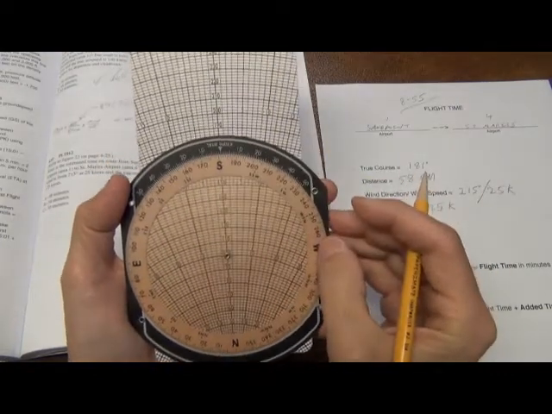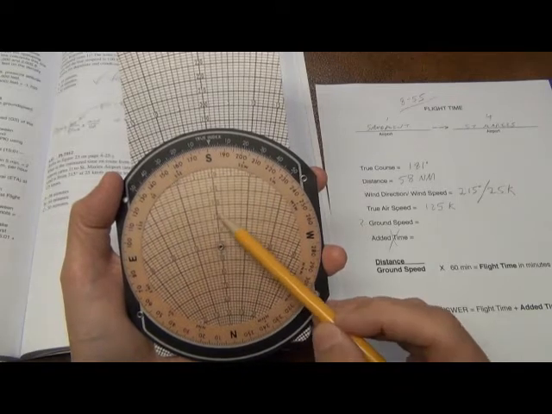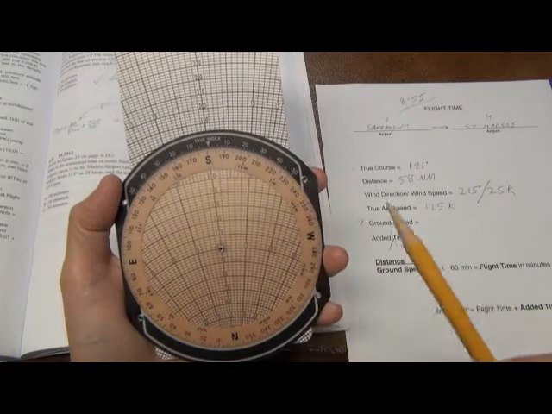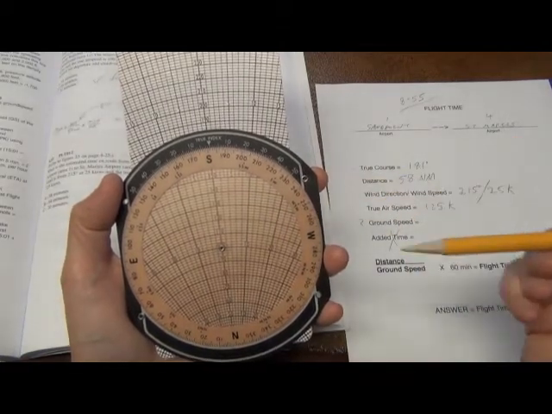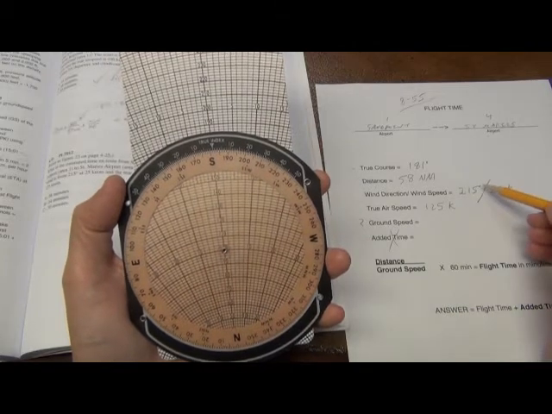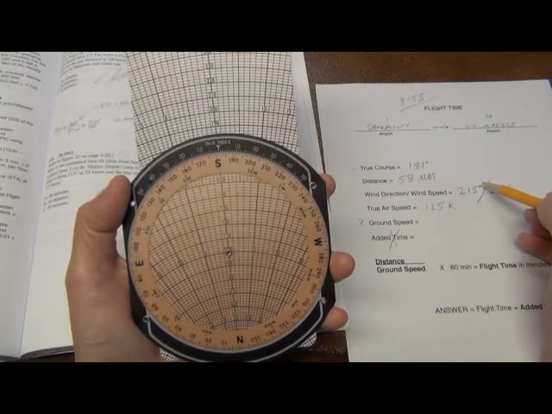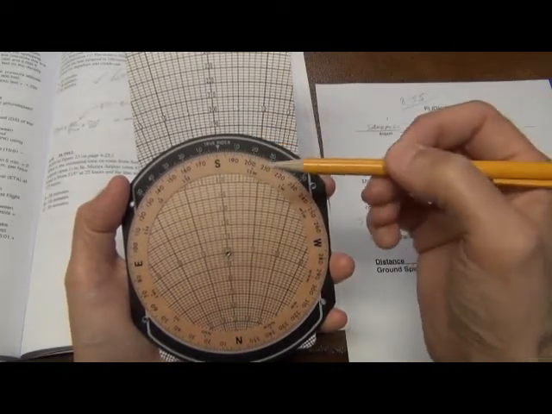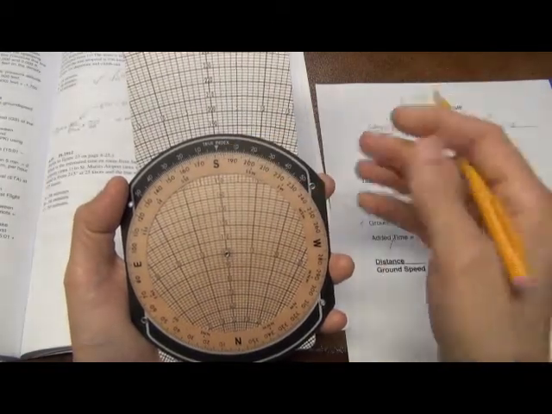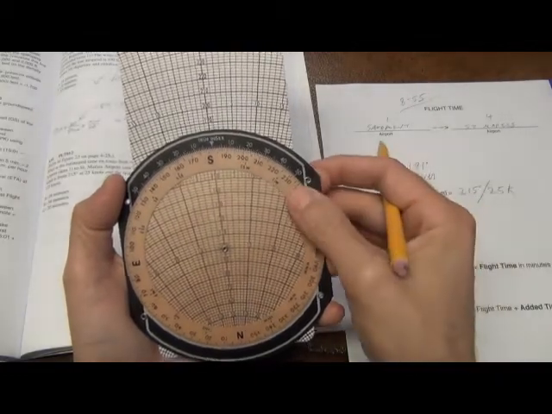So now we have our airspeed represented graphically. We have our true course represented graphically. We've got two more bits of information to enter into the computer before we get our answer. The next thing we look for always is to plug in the 215 degrees under the true index. We don't worry about the true course anymore. Just get the wind direction and stick it under the true index. Rotate this, so you rotate it to 215 degrees.